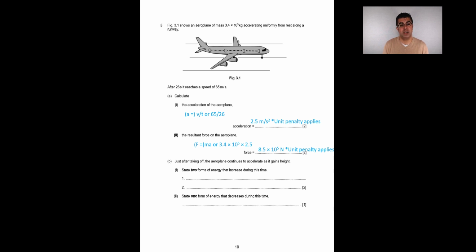State two forms of energy that increase during this time. Now we're looking at forces mixed with energy in one question. If it's accelerating, kinetic energy will certainly increase, and since it's going higher, gravitational potential energy will also increase. We also accepted heat or thermal for this particular question.